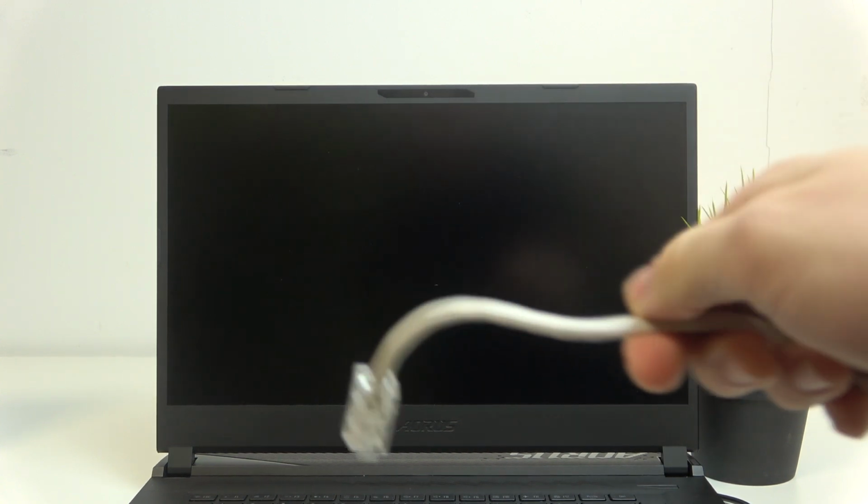Besides that, you'll also need an Ethernet connection, so you'll need to plug in the Ethernet cable that I have right here into your laptop at the back, but we're gonna do that later because now it's not gonna be necessary. And also you'll need another Windows PC in order to download and create the installation media, as well as download the drivers.